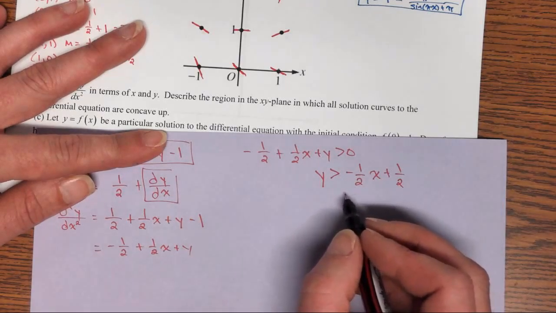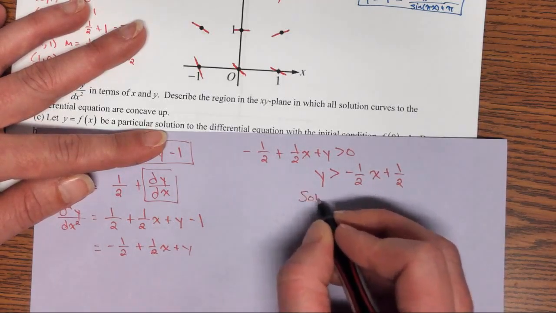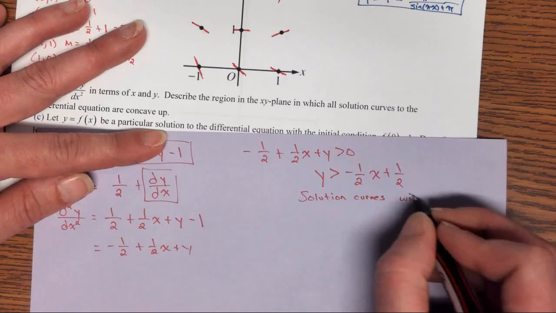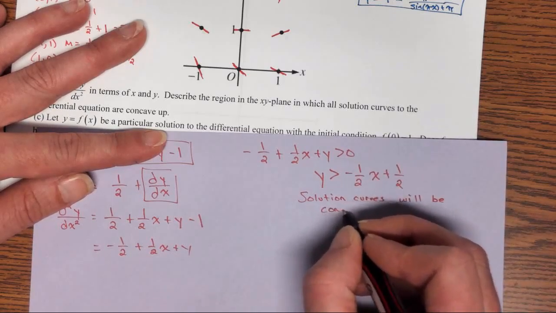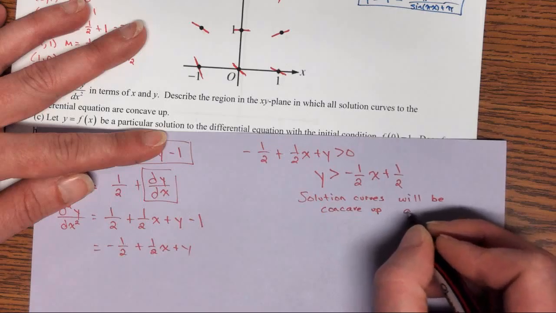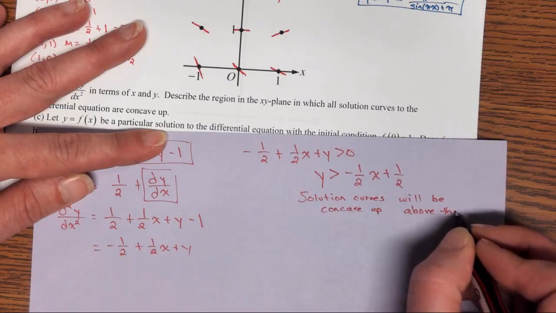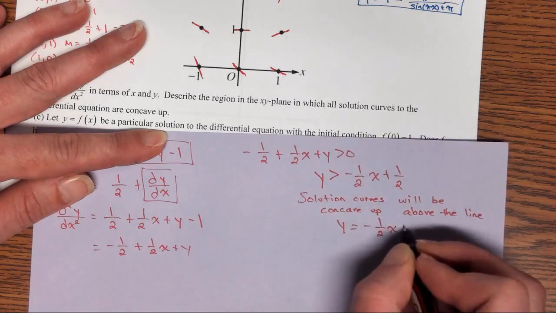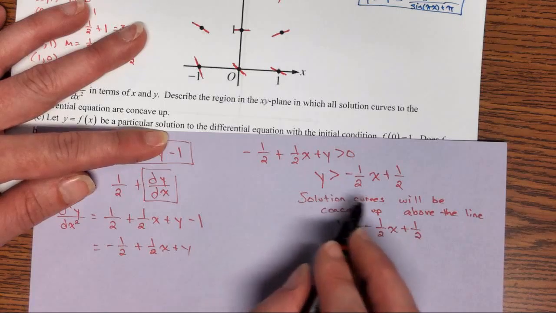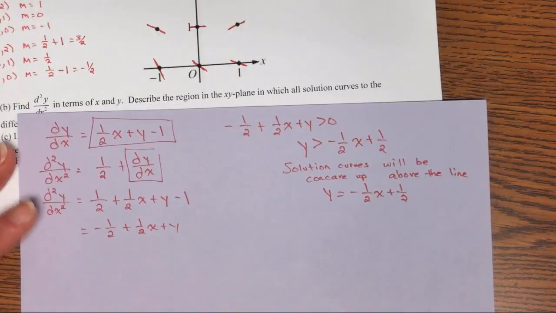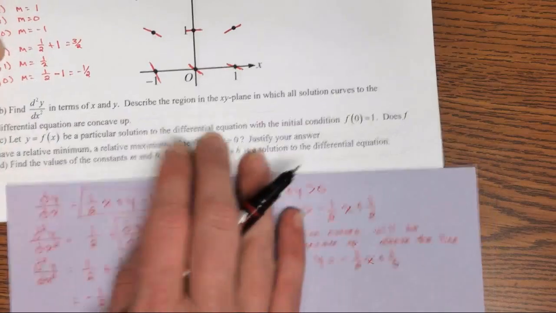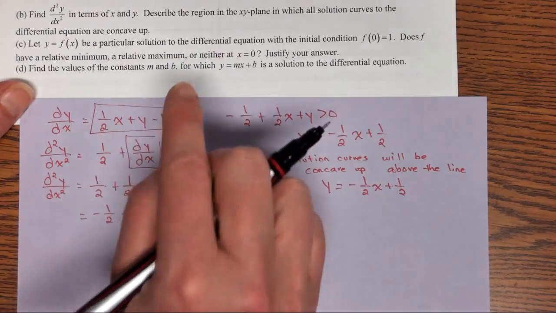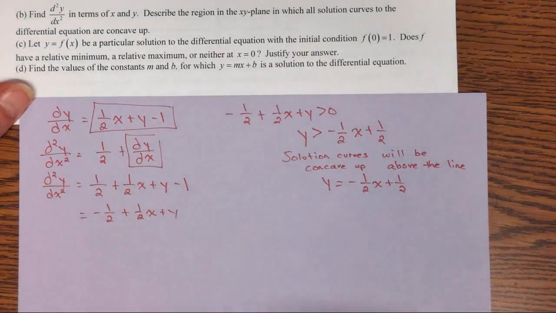So that means the solution curves will be concave up above the line y equals negative 1/2 x plus 1/2. Because remember, greater than a line, you would actually shade above it. Okay. C. Let y equal f of x be a particular solution with the initial condition 0, 1.